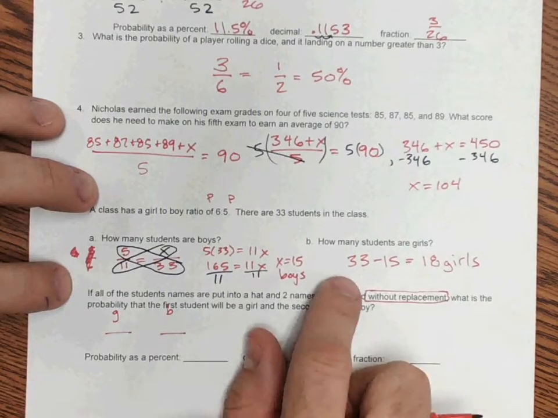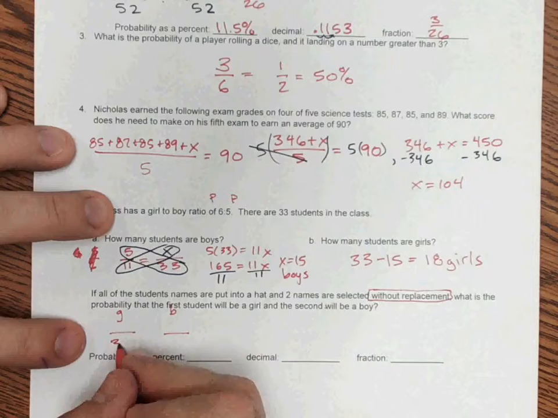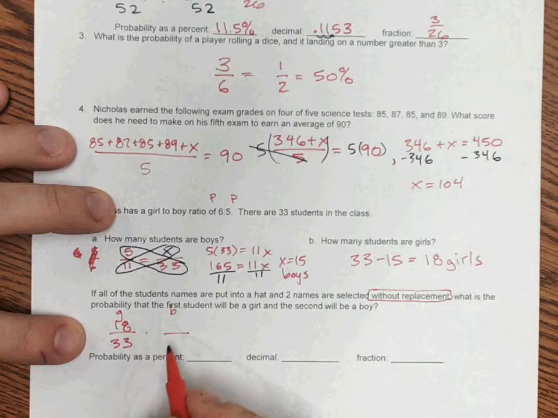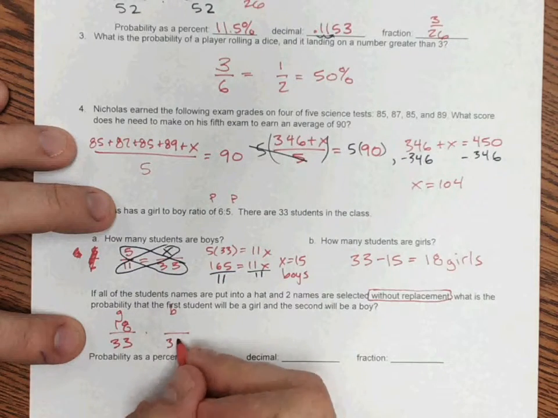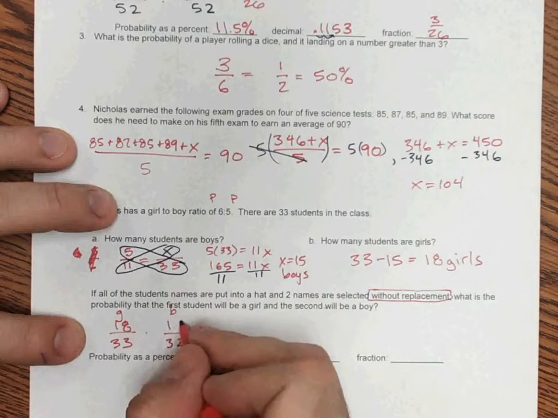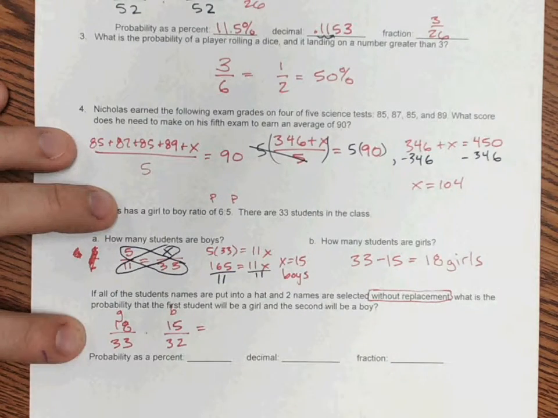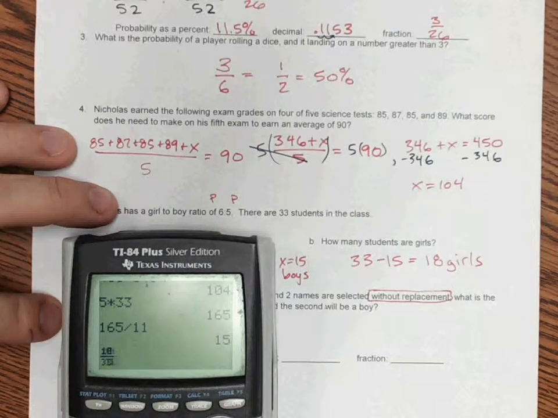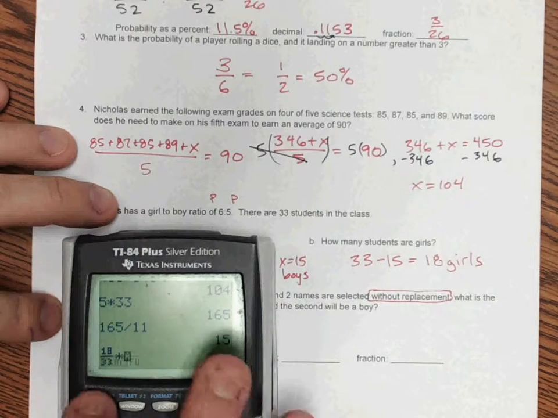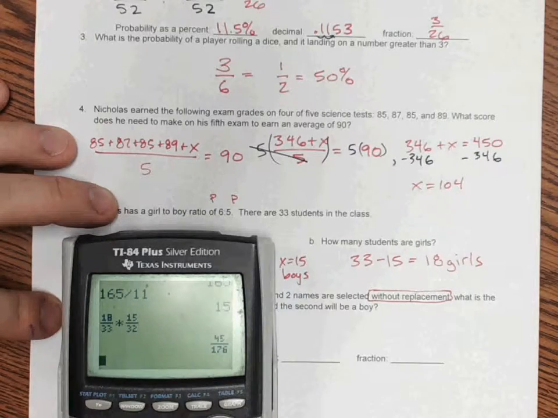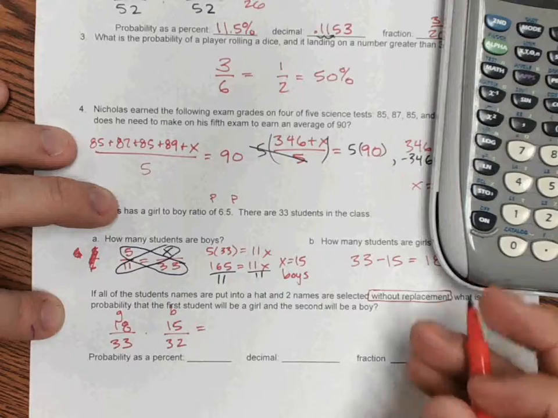Now, we know that we have 33 total students in the class. Of those students, 18 are girls. If we take one out, that means that there are now 32 names in the hat. And the second one is boys. Well, if the first one we took out was a girl, that means that all of the boys are still in the hat, which means that there are 15 boys. We're going to multiply those two things together. 18 out of 33 times 15 out of 32 gives me 45 out of 176.